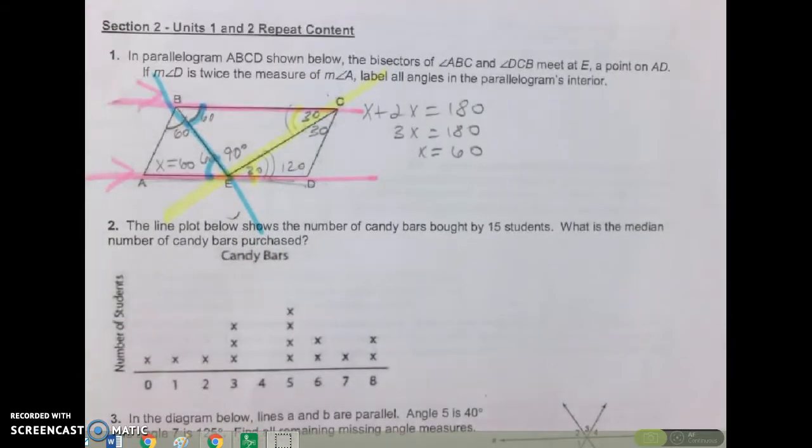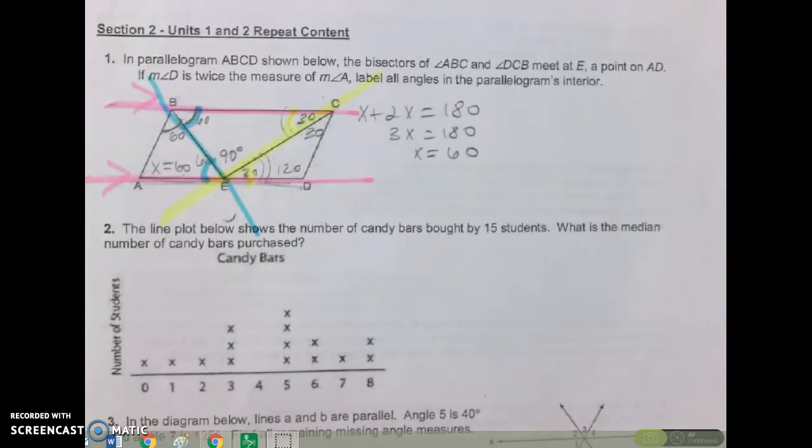All right, number 2. The line plot below shows the number of candy bars bought by 15 students. What is the median number of candy bars purchased? If I have a dot plot or line plot and I want to find the median, you're looking for the middle number. One strategy would be to write these numbers out. There's 1 zero, 1 one, 1 two, there's 3 threes, or you can just start crossing out from right to left because essentially you're looking for the middle number.